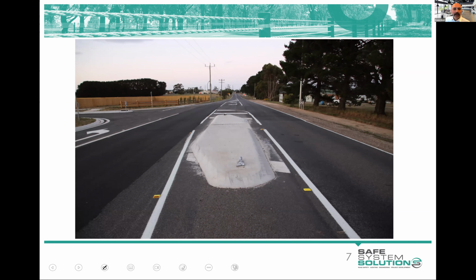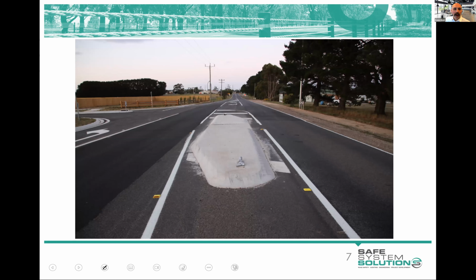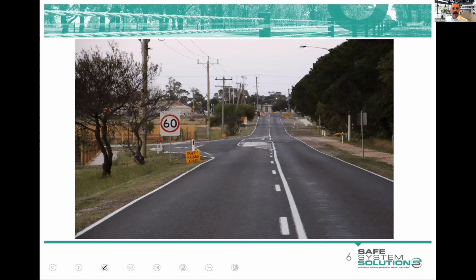So let's have a look, maybe let's come back at night and have a look. Okay, that's what we see. Nothing. It's not looking good at all. Okay, so is this just no lighting? Is that the issue? No lighting, or is it more than that? Well, let's jump back a little bit. This is probably a good photo to look at and to scratch our heads and ponder.